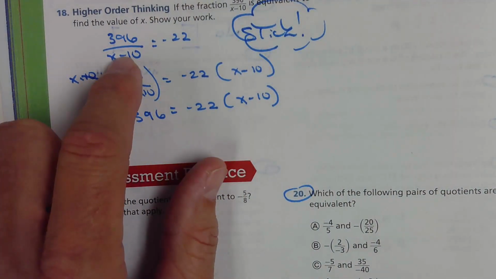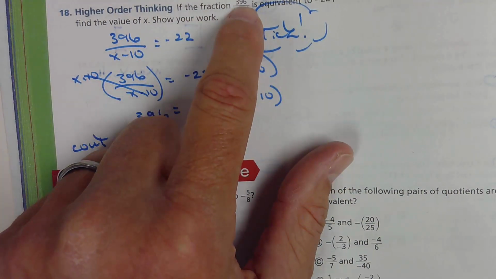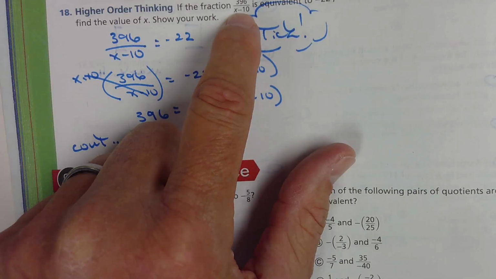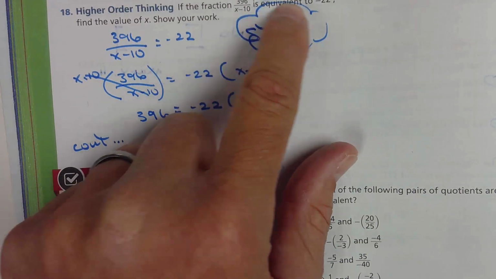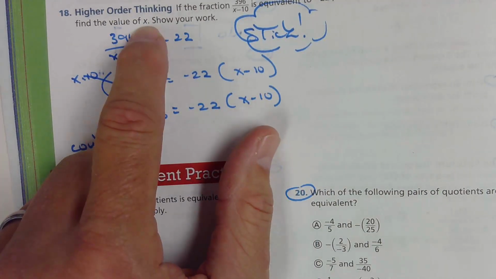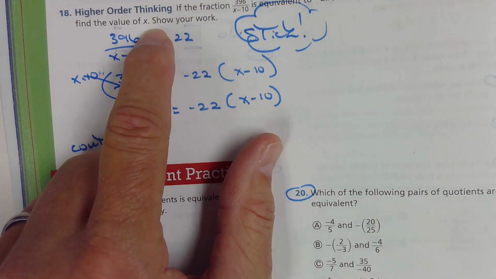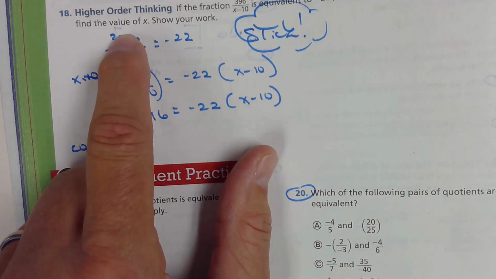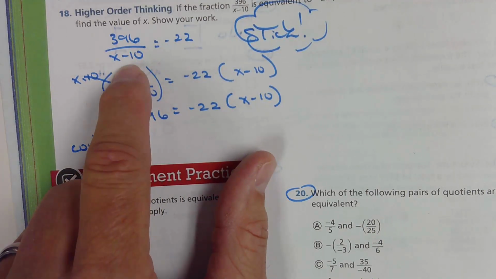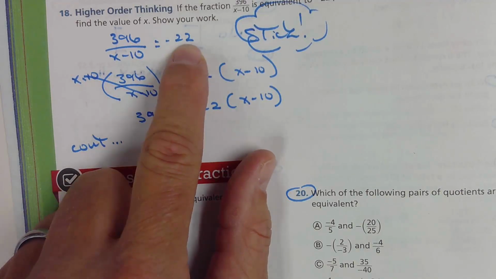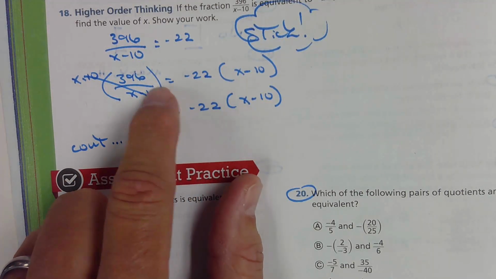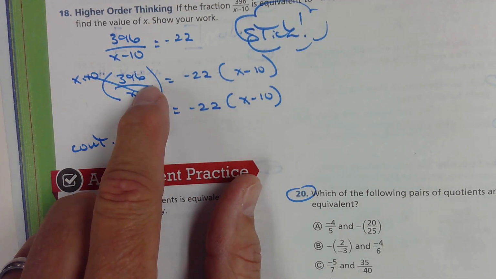Okay. So it says if the fraction 396 over x minus 10 is equivalent to a negative 22, how could you find the value of x? So here I wrote it down: 396 over x minus 10 equals a negative 22. When you're solving for a variable, you want to get it by itself, and you'll learn more about that later in the year.